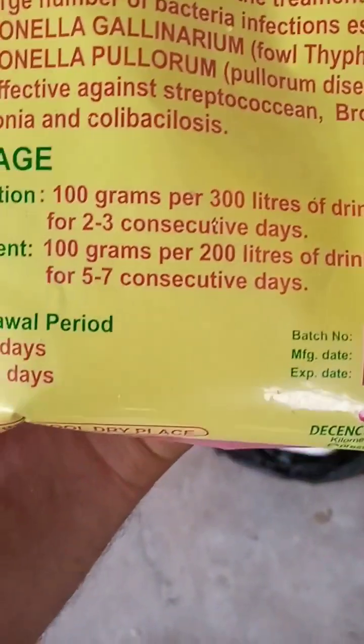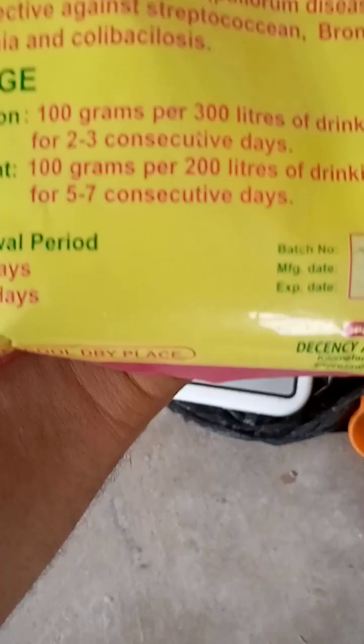So in a case where we don't have 100 grams, where we are using 16 liters, what are we going to do? It's very simple. You just have to divide.